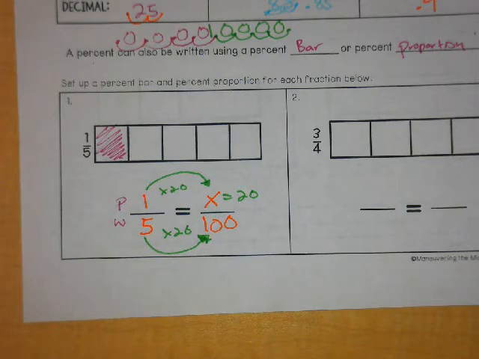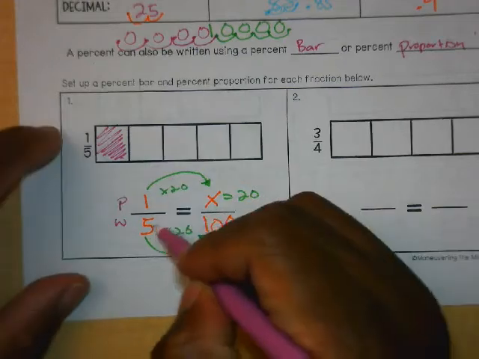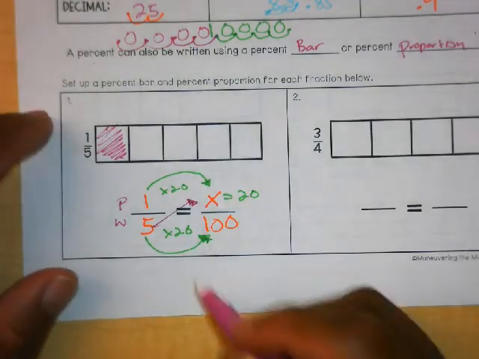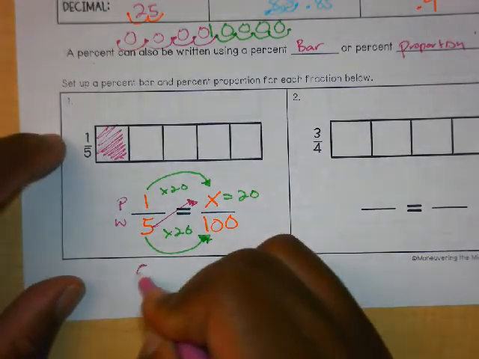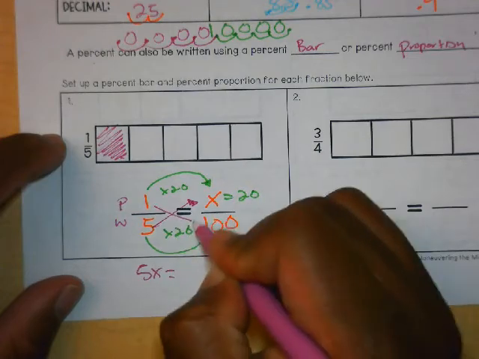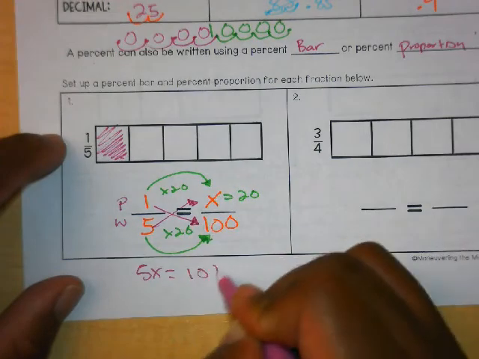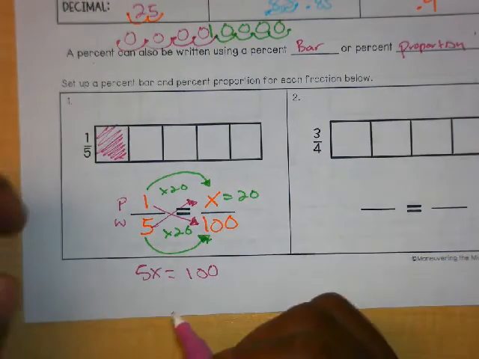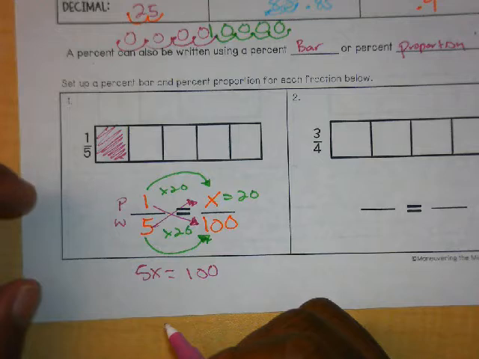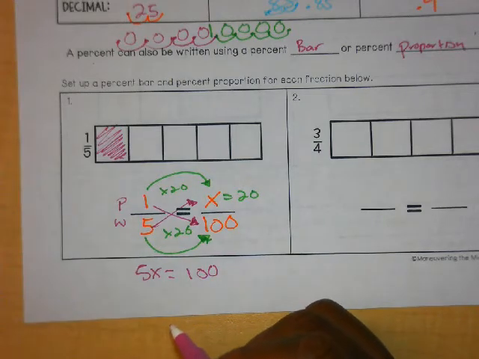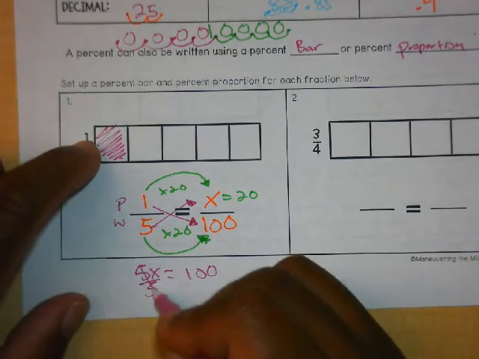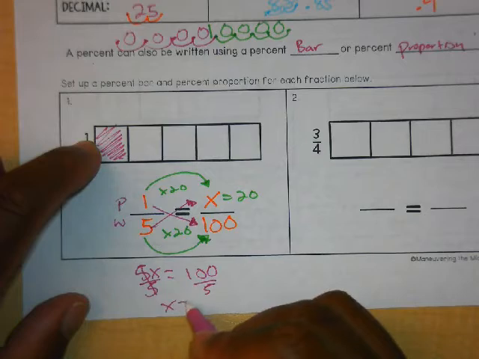What is it called when we do that? What kind of multiplication is that? Cross multiplication. So it's 5 times x, which is 5x, equals 1 times 100, which is 100. Now, what do I do? I divide by what? Divide by 5, x equals 20.